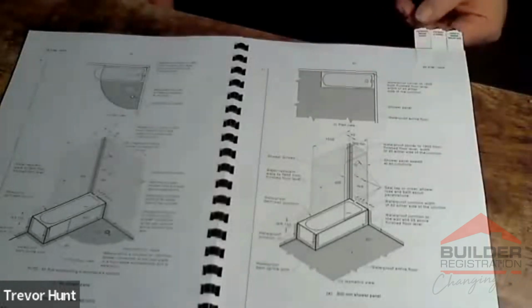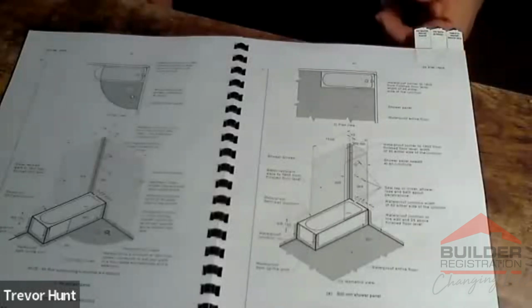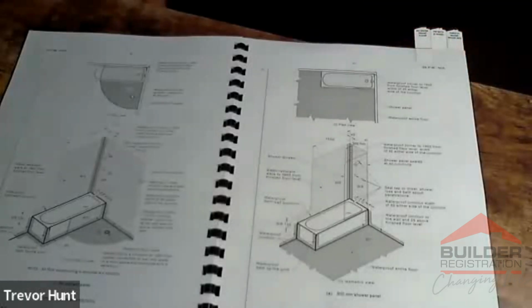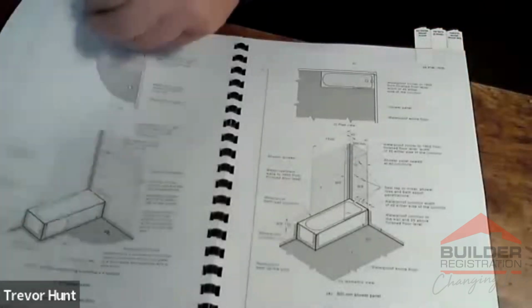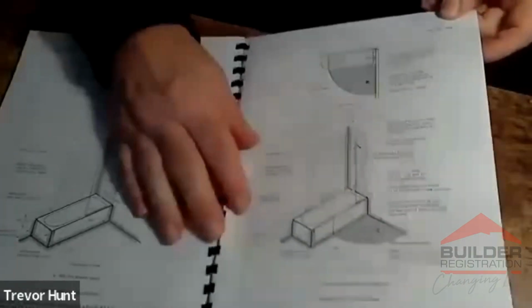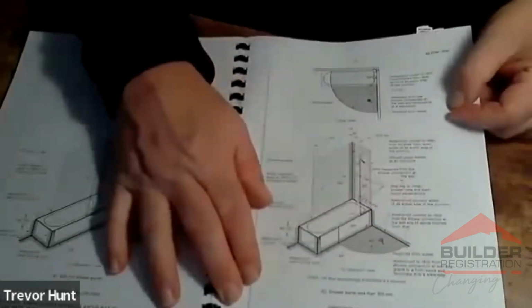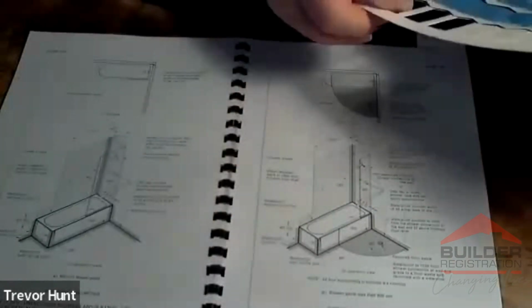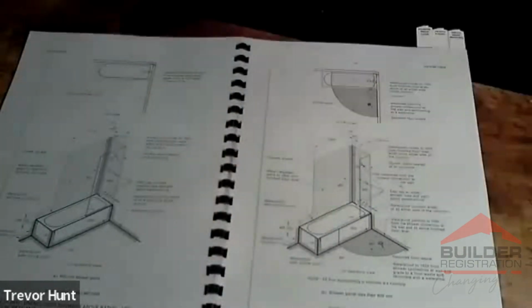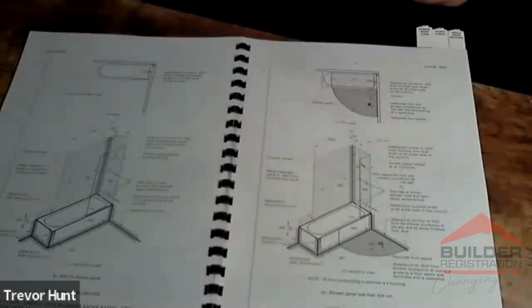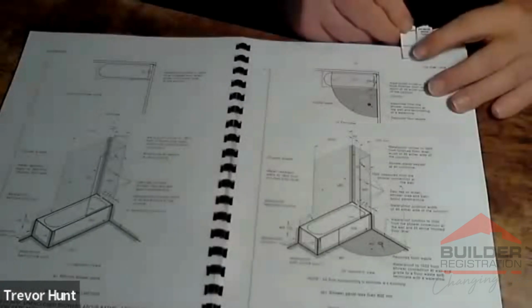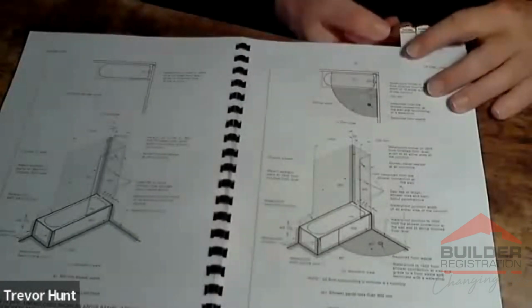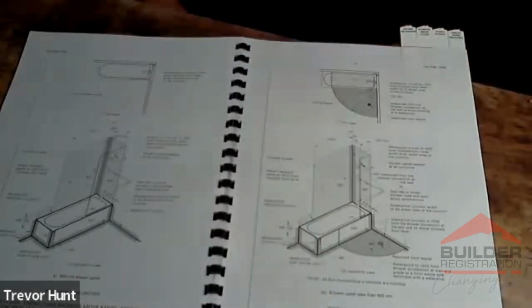All right, beautiful. After our page 45 for figure waterproofing floor, we go to 43 for figure less 900 shower, is the way it's written. This is talking about your waste requirements when your shower screen is below 900. So that is figure less 900 shower for that particular tab.